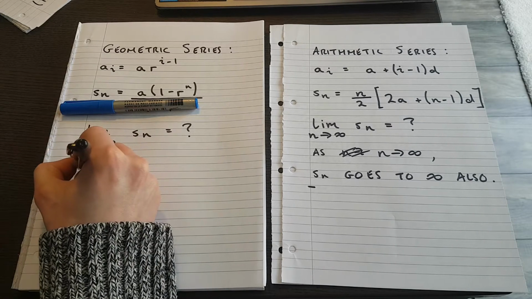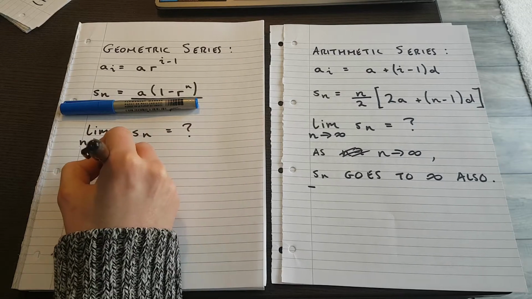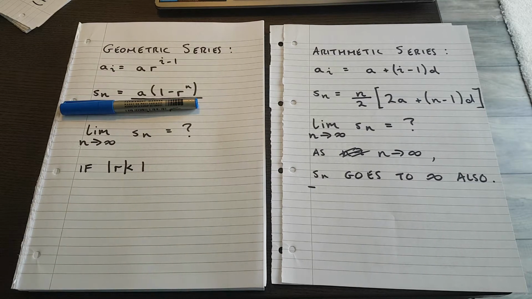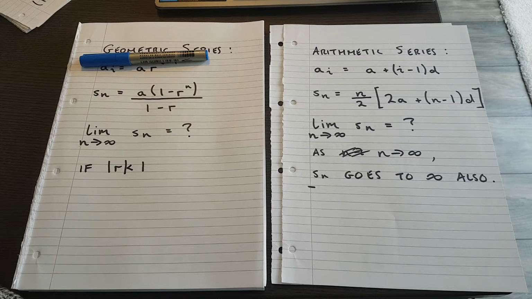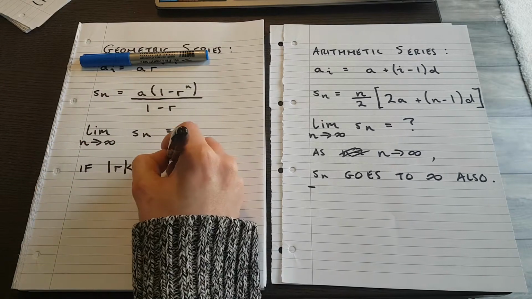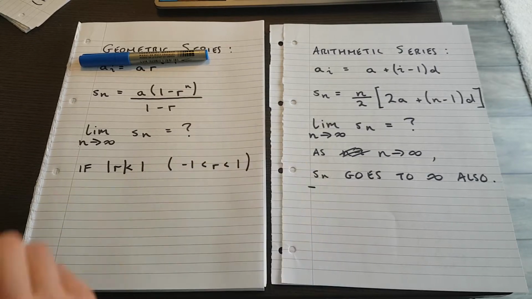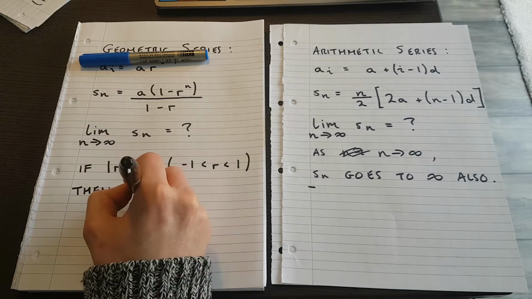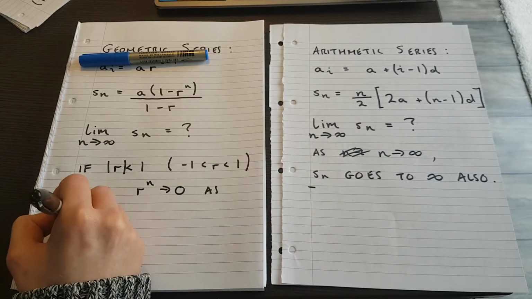If r is less than 1, and here I mean the absolute value of r is less than 1, so it's allowed to be negative, it just has to have a magnitude smaller than 1, which means that minus 1 is less than r is less than 1, then r to the n goes to 0 as n goes to infinity.